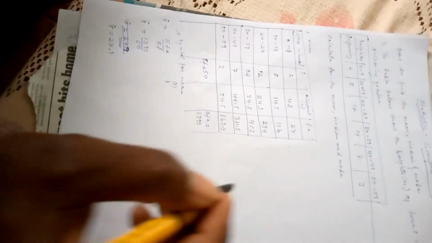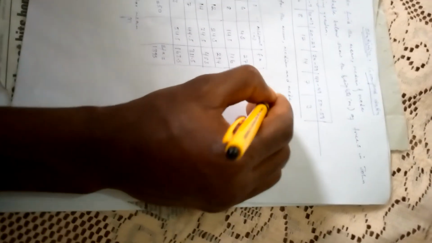So now we will look at what we call the median. How to calculate the median.